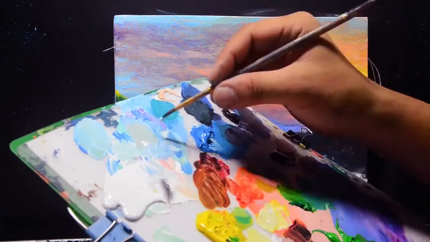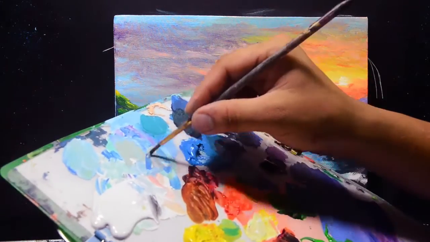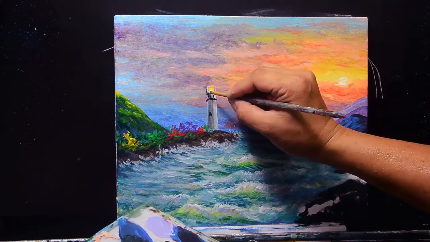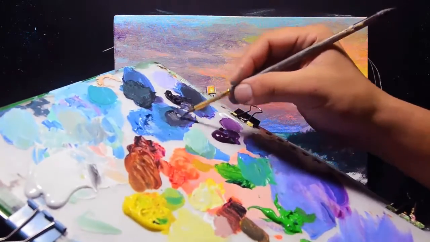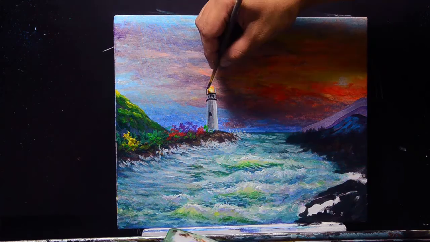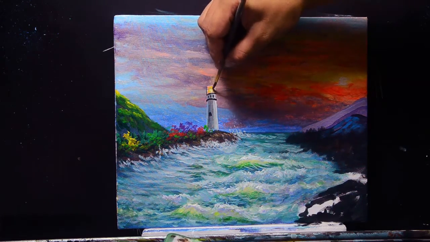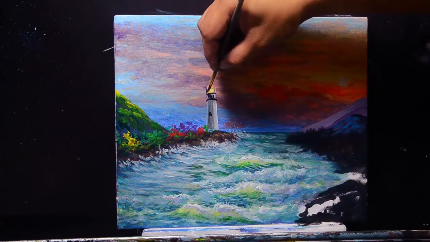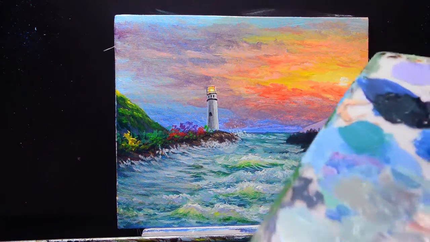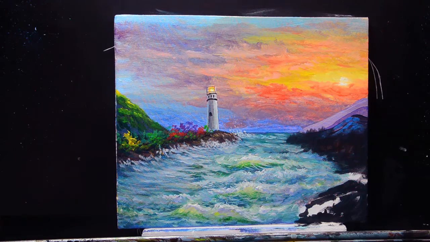Titanium white and the cobalt blue. Just add here. Then the Mars black color. I'm going to add the Mars black color here. Just looking good at that area there for my watchtower.